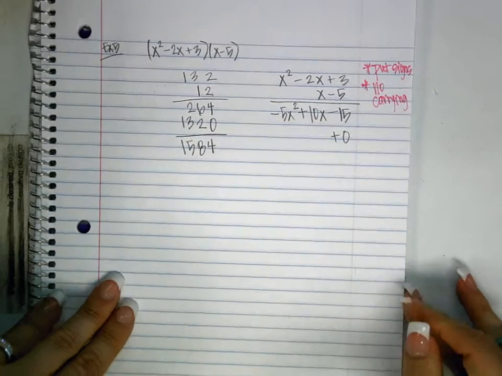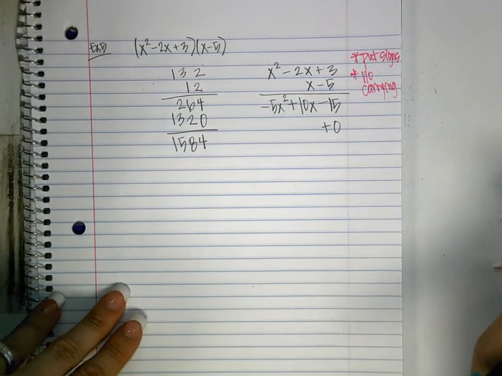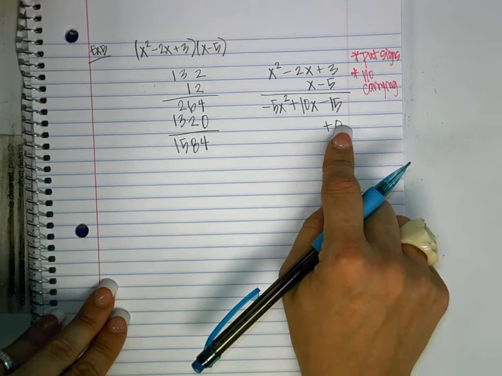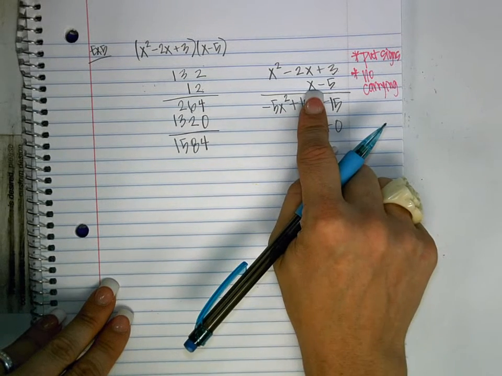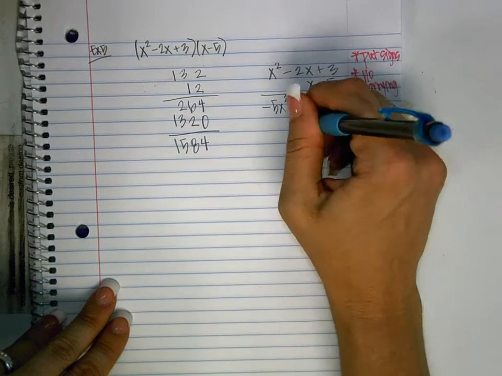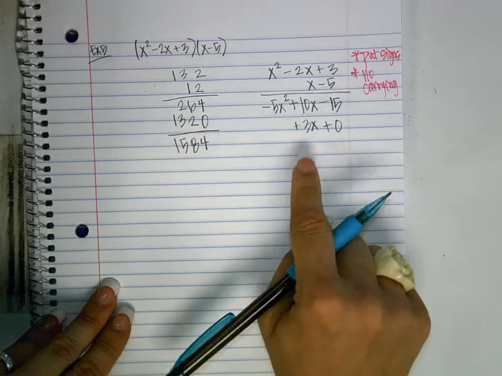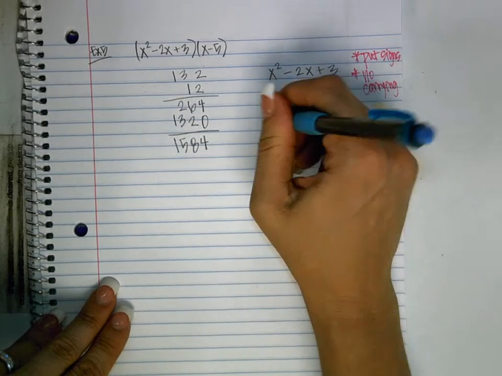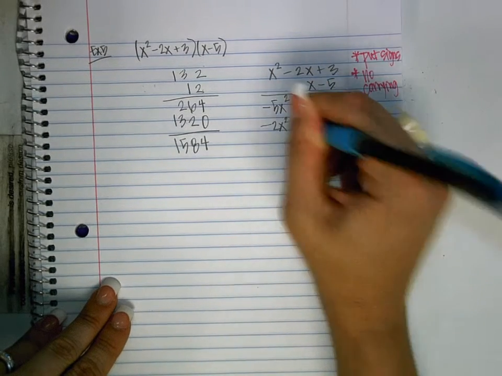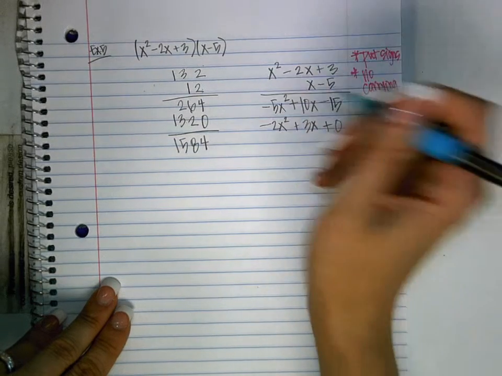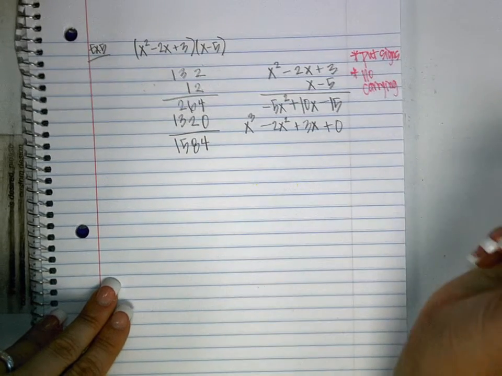That's why I don't want you to put an x, because we're dealing with x's now. Okay, so put a plus 0, and then look at the tens place and multiply. X times 3 gives you positive 3x. X times negative 2x gives you negative 2x squared. And x times x squared is x cubed.